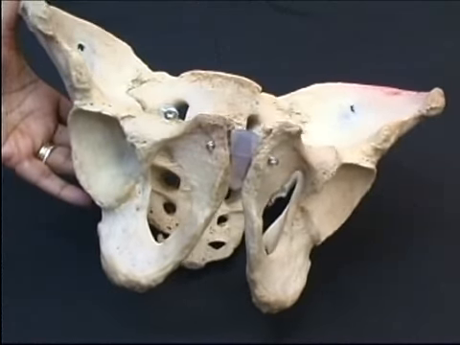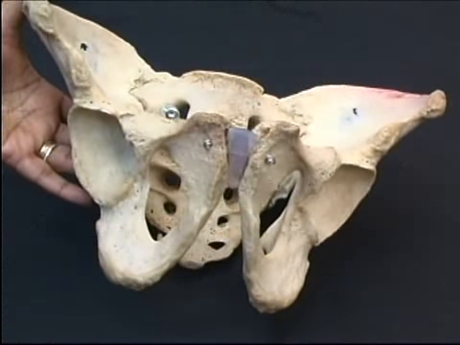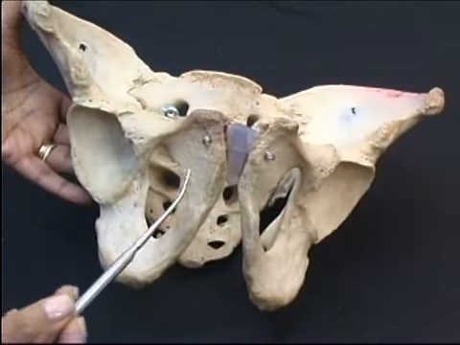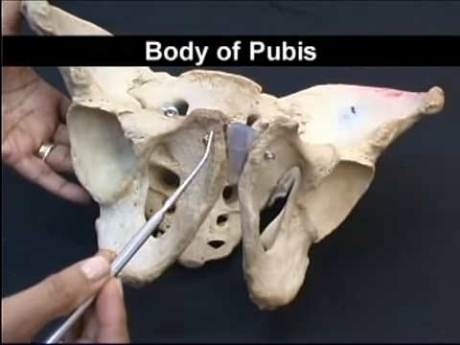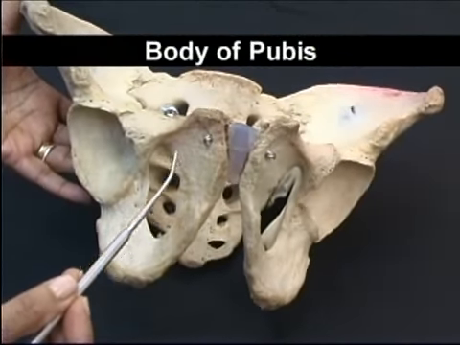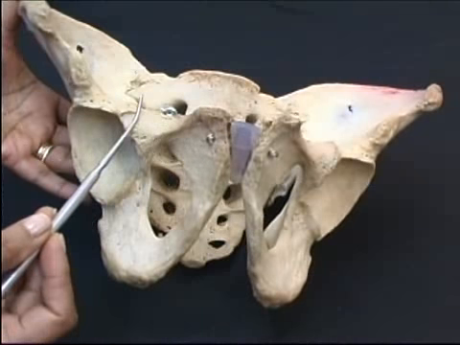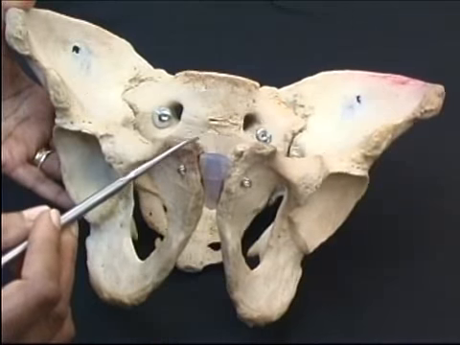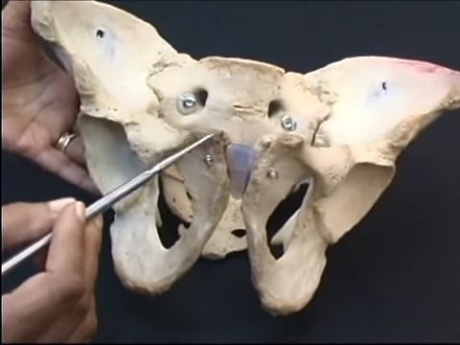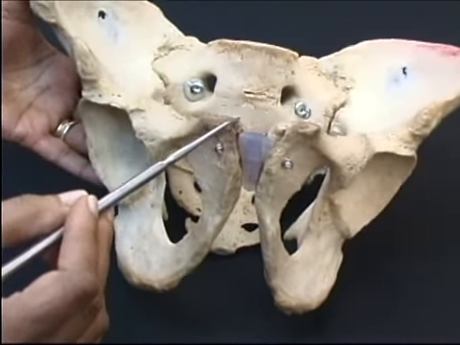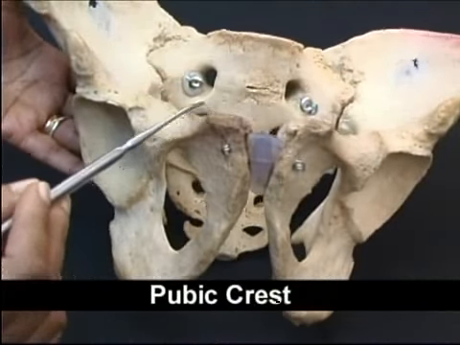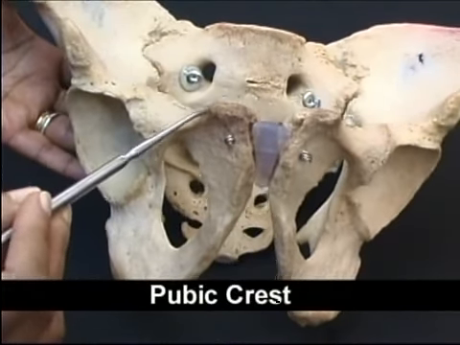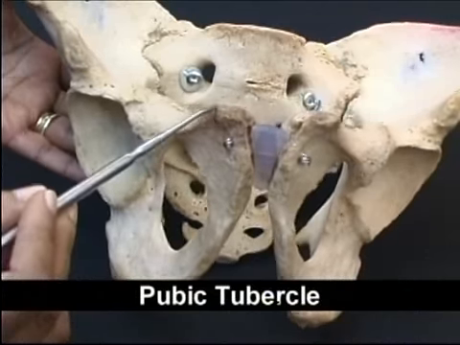Now I'm going to demonstrate some of the bony features of the pubis. The pubis is the anterior aspect of the hip bone. This is the body of the pubis. It has two rami, superior ramus and inferior ramus. If you pass this probe from the pubic symphysis, this is the pubic crest, and this projection here is known as pubic tubercle.